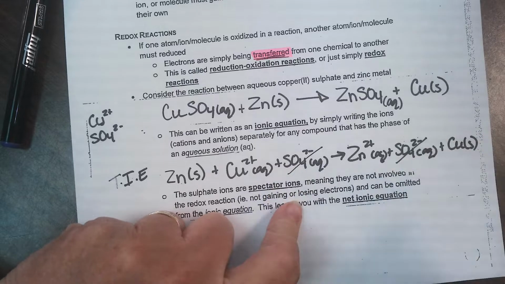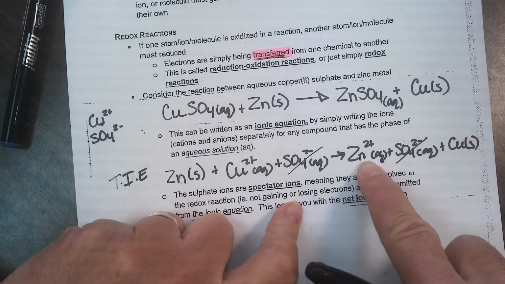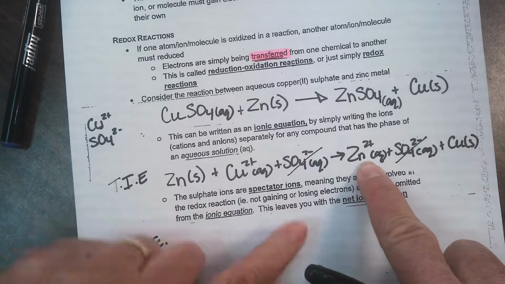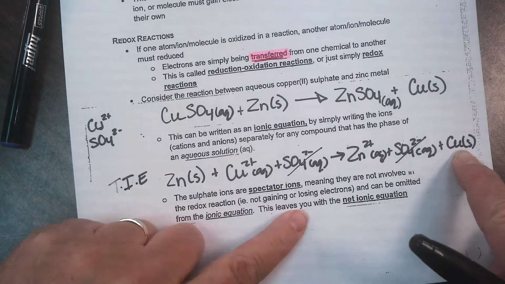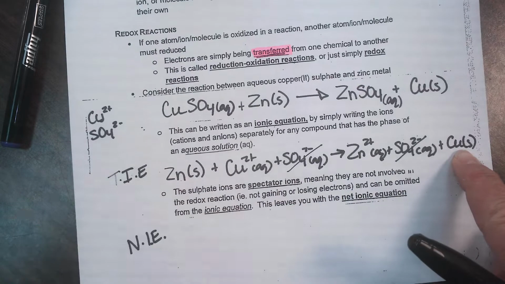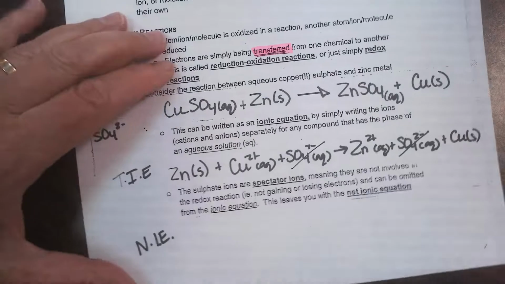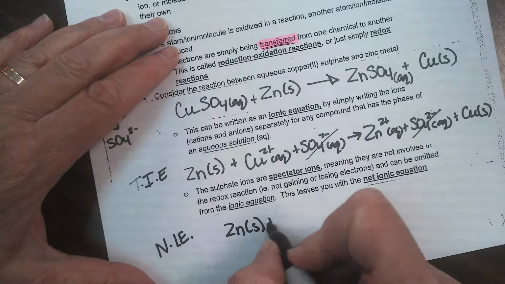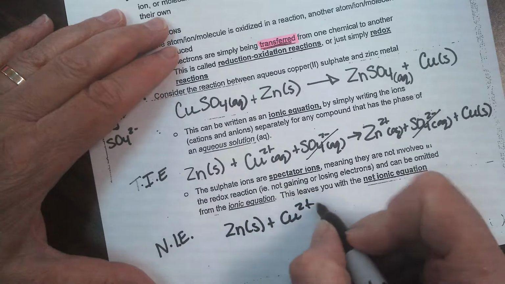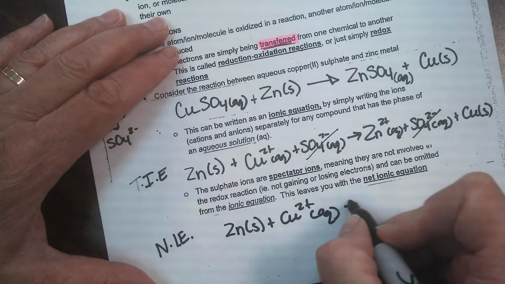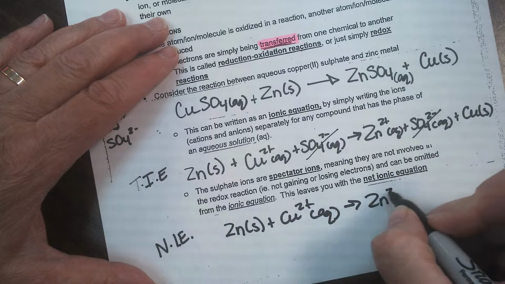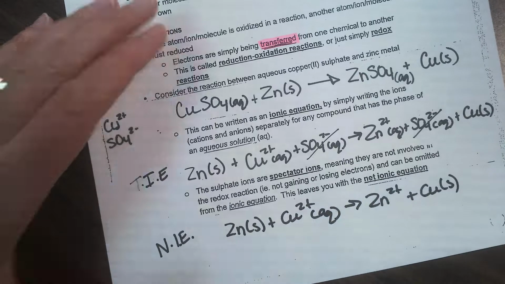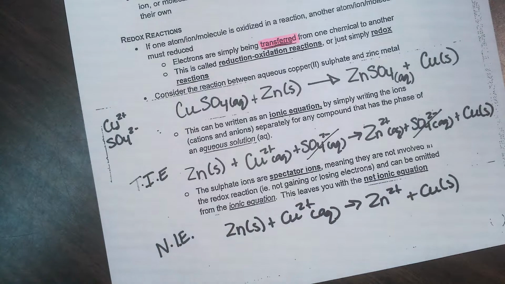Cancel. Zinc 2 plus on the product side, no zinc 2 plus on this side. Copper solid on this side, no copper solid on that side. So what are we left with? Zinc solid plus copper 2 plus is going to give us zinc 2 plus and copper solid, a net ionic equation.